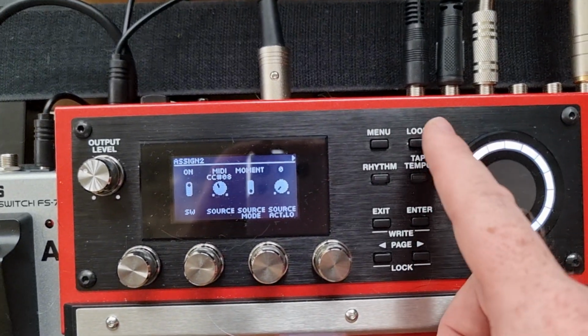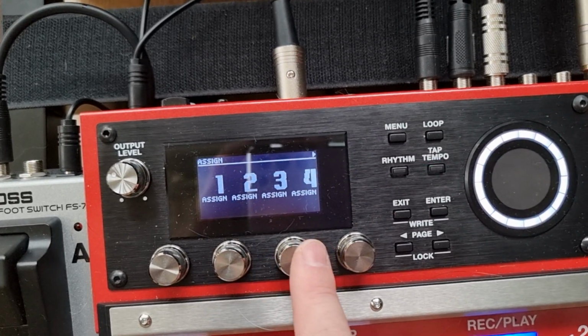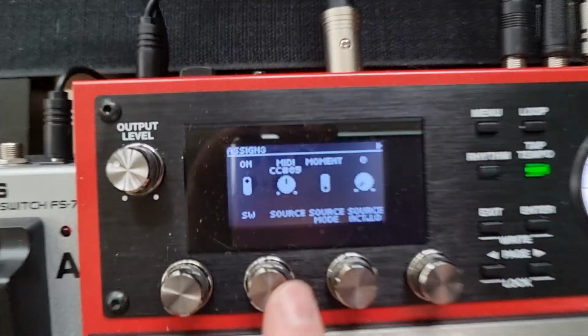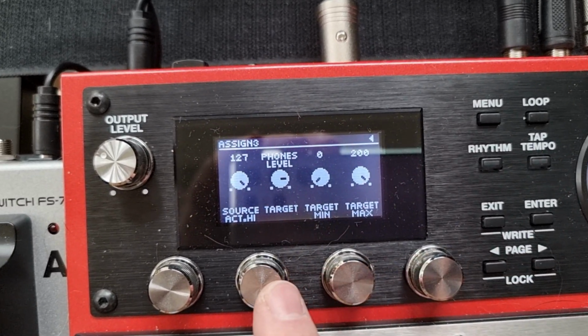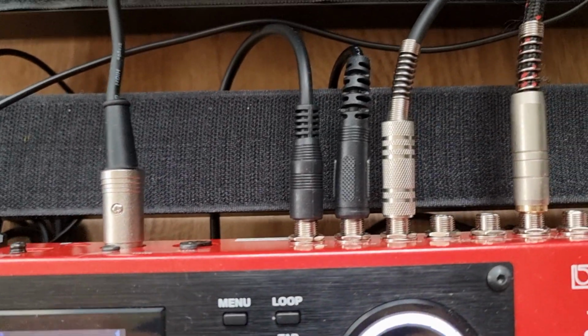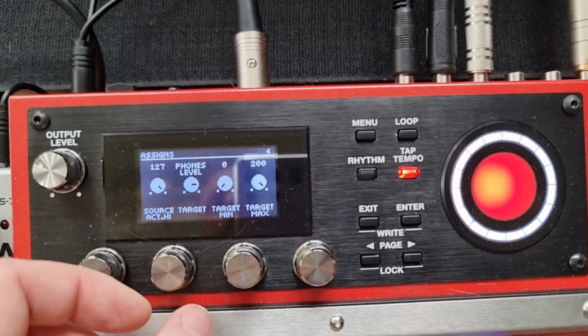And we're going to go to menu again. This time it's assign number 3. And we're on MIDI CC 9, make sure it's on, momentary again. We go across, and I've got phones level selected because I'm actually coming out of the headphone output. Don't ask me why, I'm having a couple of issues, so that's why.